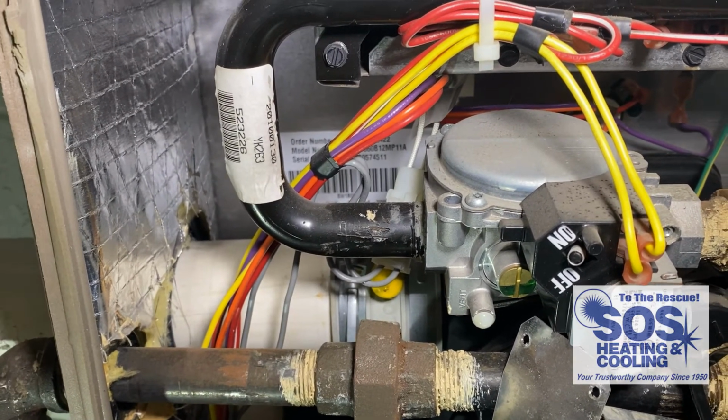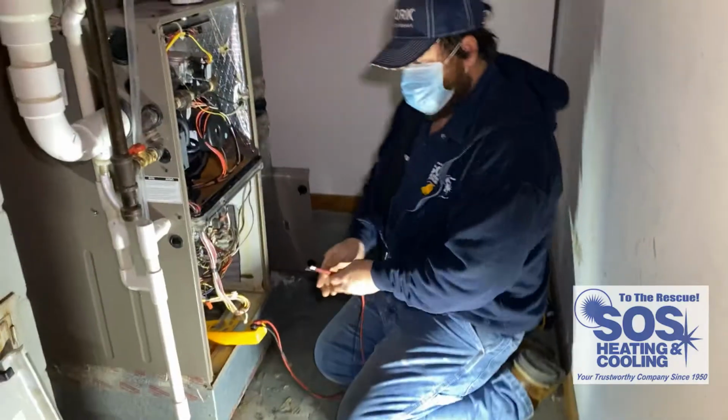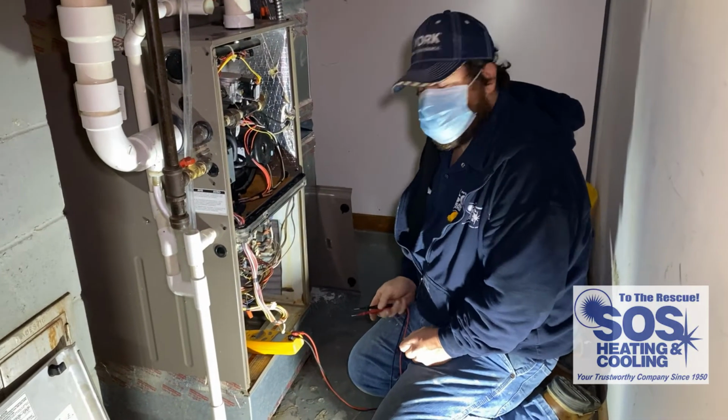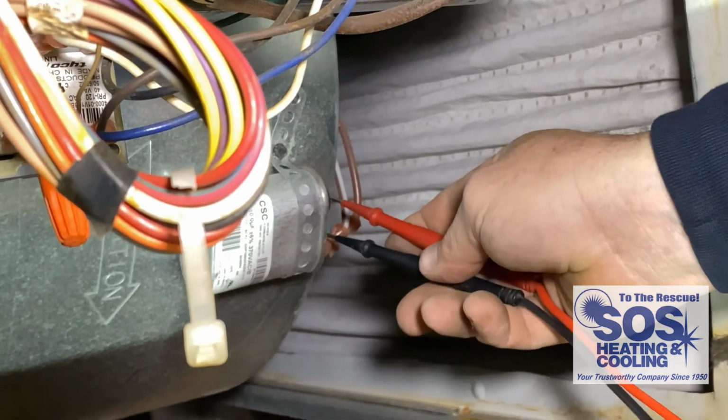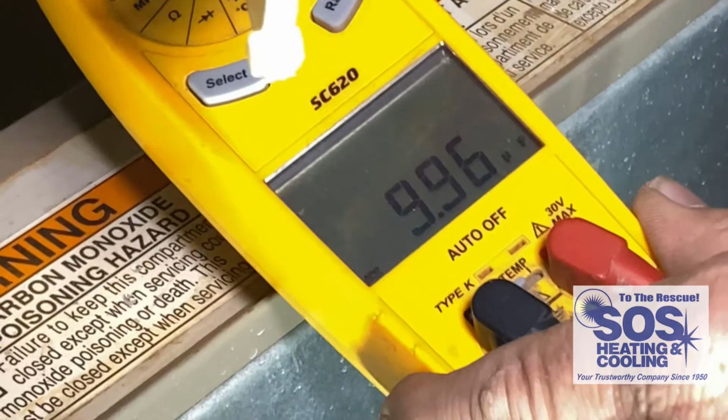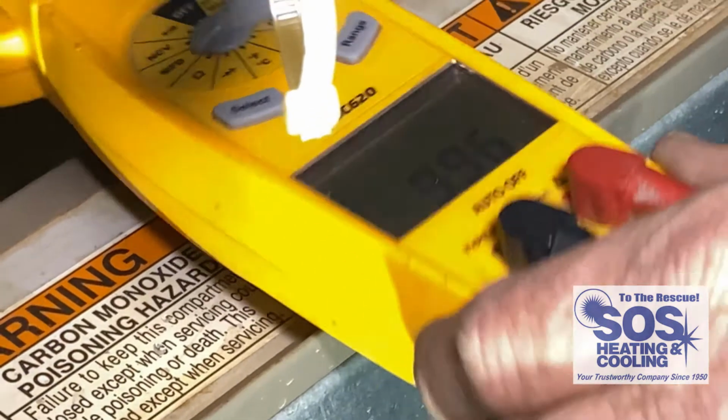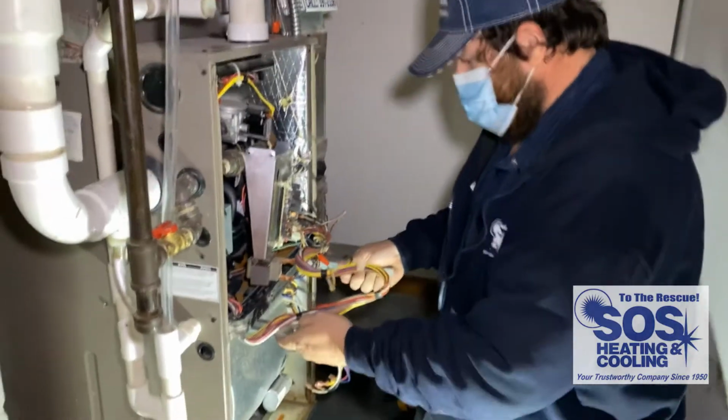So I got the multimeter. I'm using the Fieldpiece. I'm going to check for MFD capacitance. This one here should be reading roughly around 10. I'm running at 9.6 microfarads, plus or minus 10%, so you're in tolerance.